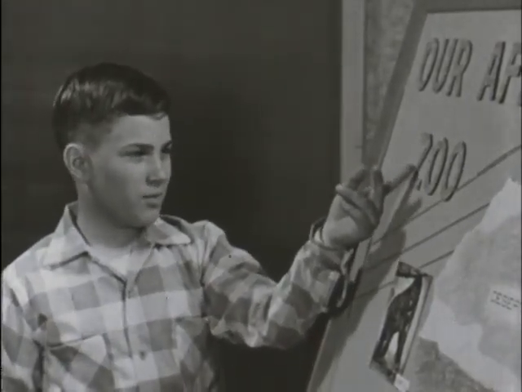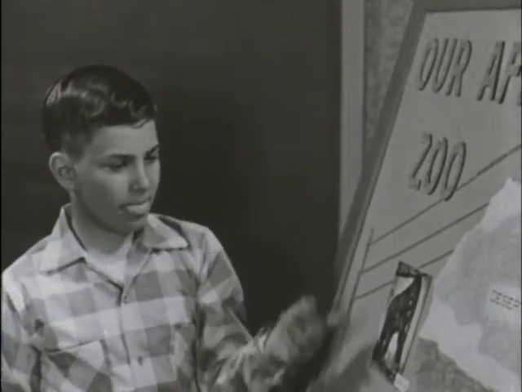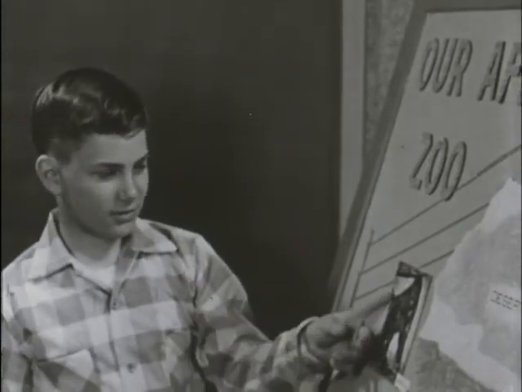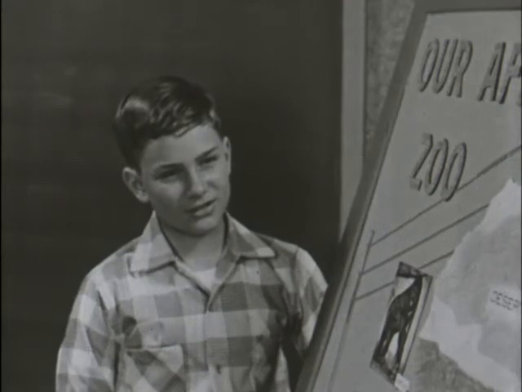Bulletin boards bring their rewards, too. The satisfaction of knowing that you've been able to get across an idea to someone else. When others give their approval, the children feel their rewards more strongly.